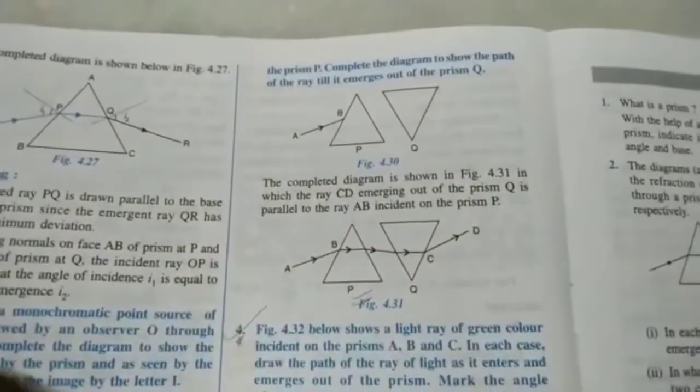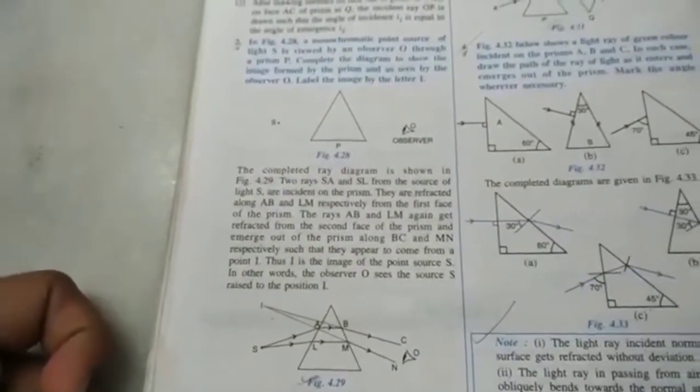Figure 4.31 is double ticked, so that has to be practiced. Even figure 4.29 has to be practiced. Read the question in the theory part and practice a diagram.